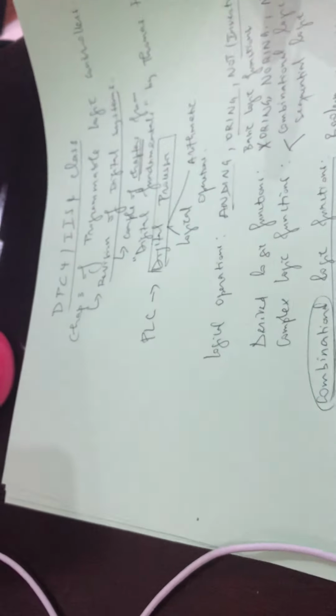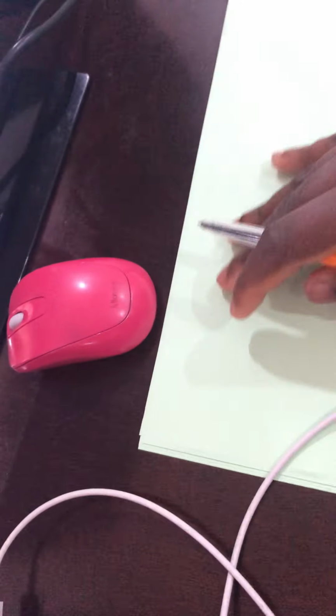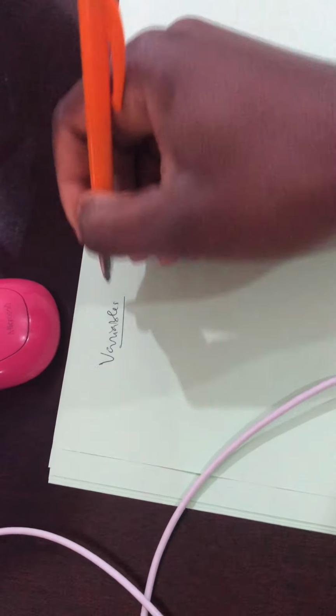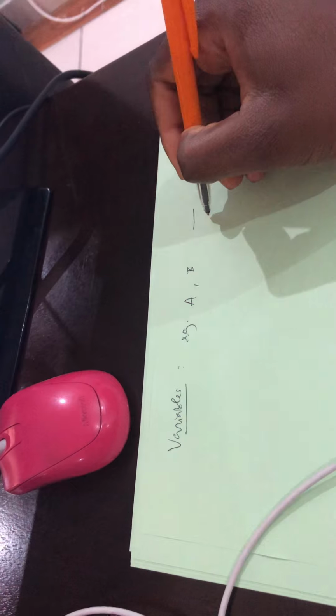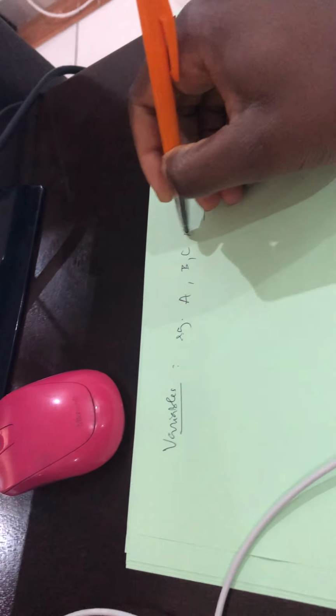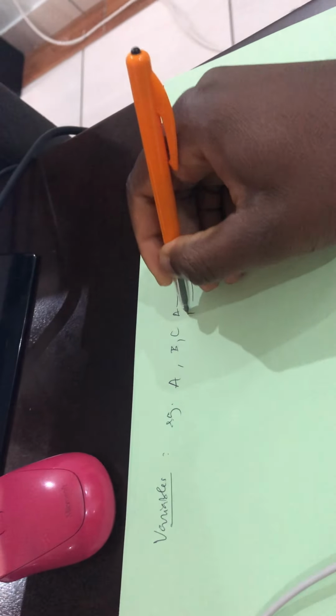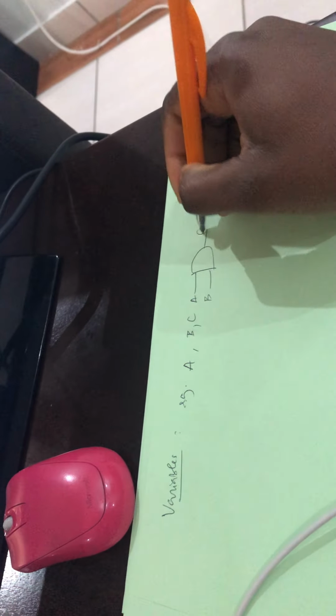So an example of a variable, if we think about variables, would be A, B, or C. These will be possible variables to an AND gate, for instance, whereby A and B are the inputs and C is the output.